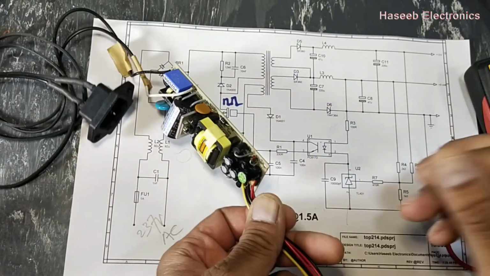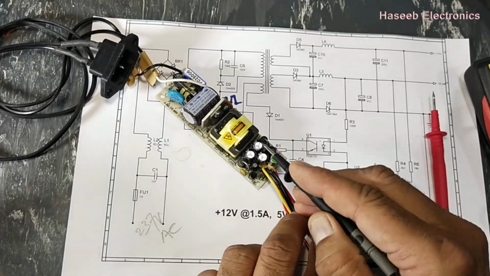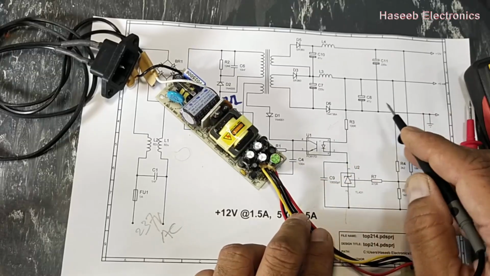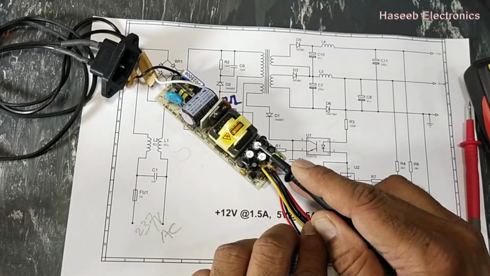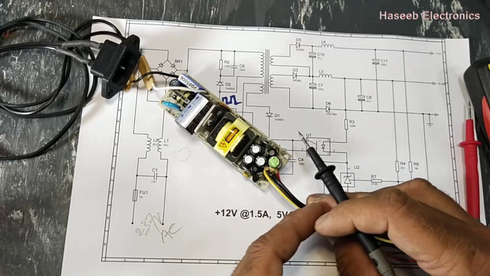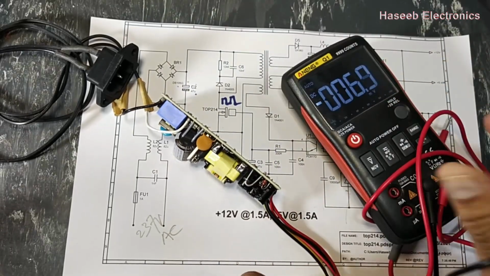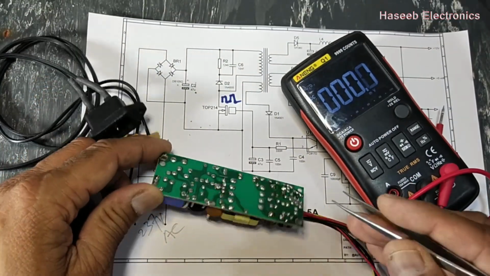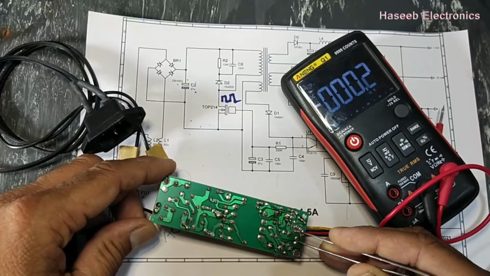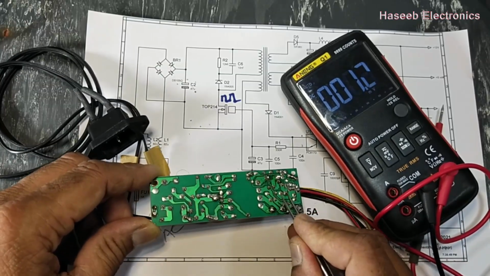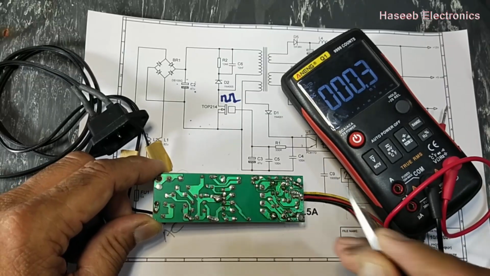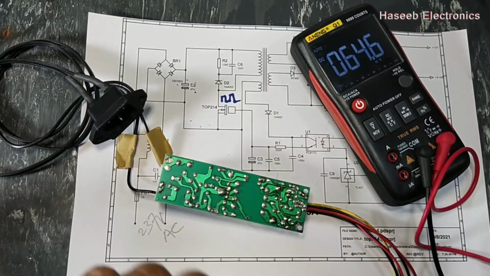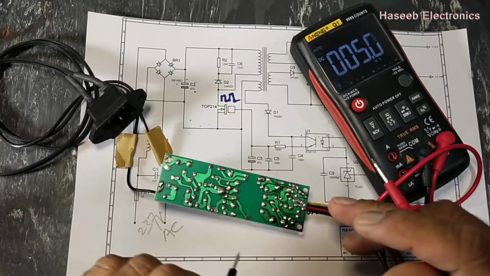In the 5 volt section, first we have to check visually this capacitor, this capacitor, this capacitor. We have 4 capacitors in the output section. The capacitors look good, so we have to check the diodes, the rectifiers. First of all, discharge these capacitors because they are low value capacitors. Discharge them before connecting the multimeter. Now it's okay. If the capacitors are large, never discharge them with tweezers or a screwdriver.